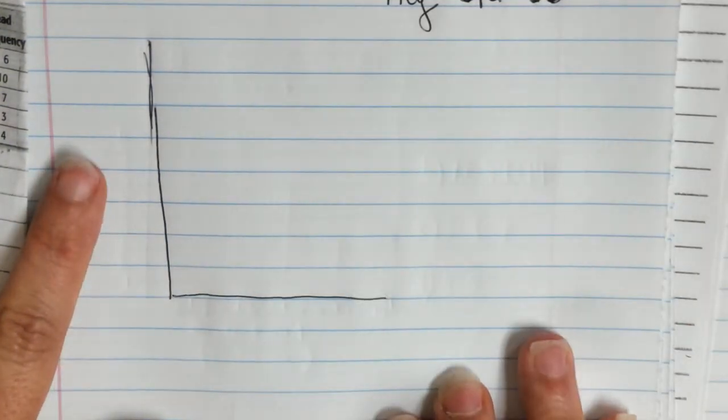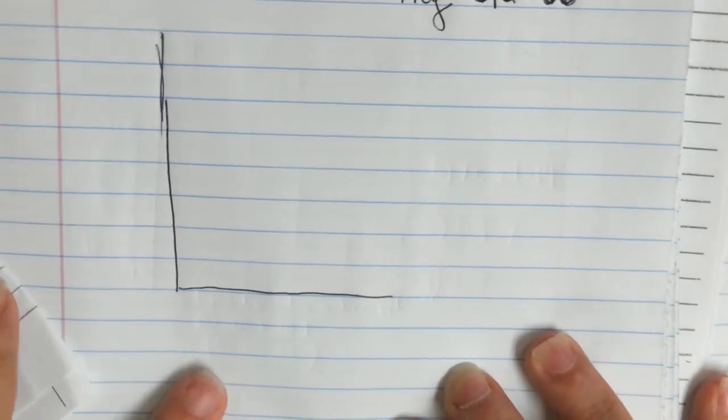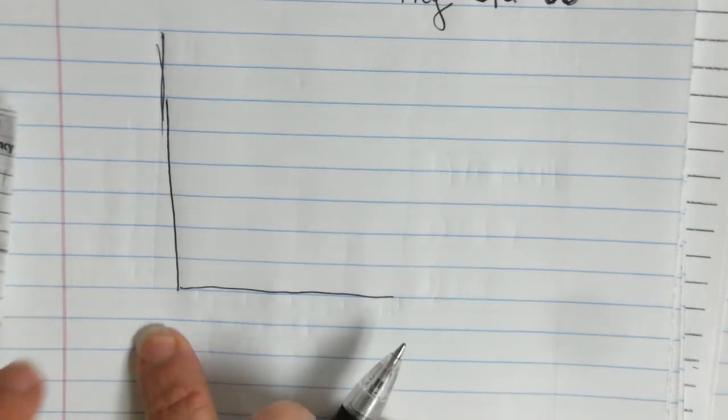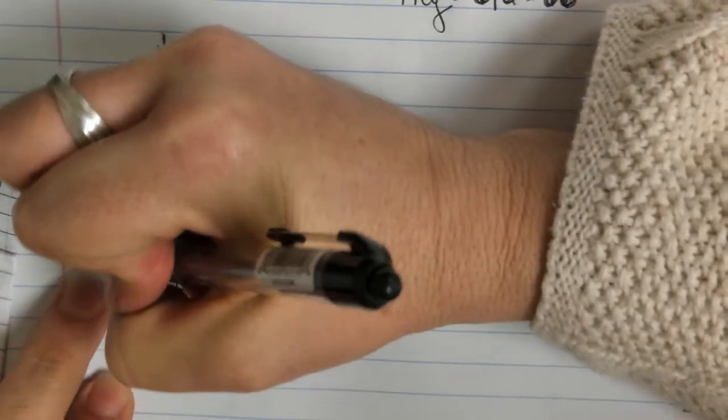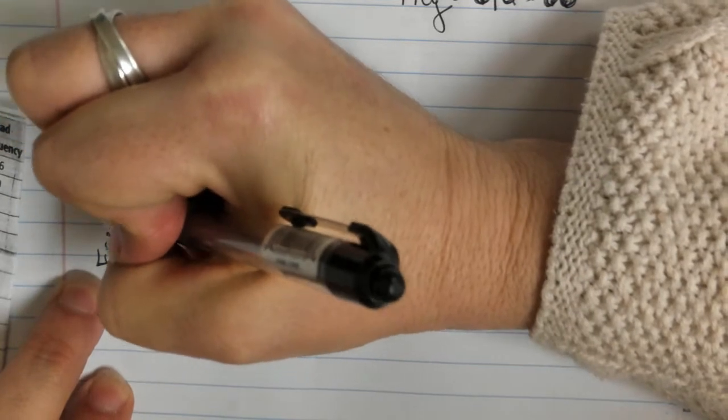Okay. So you've got your two walls. I'm starting without you guys. I hope you're with me. We're drawing a histogram. I'm trying. I don't know what else I can do, guys. Now, we're going to start with the frequency down this side. The frequency numbers go down the side.